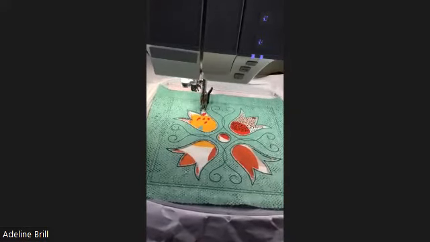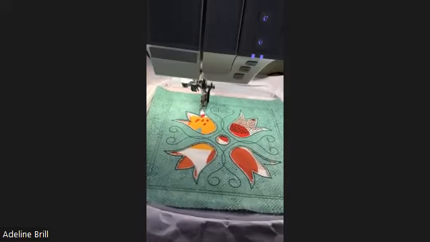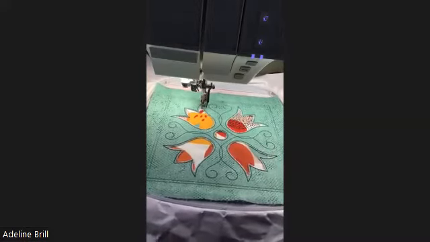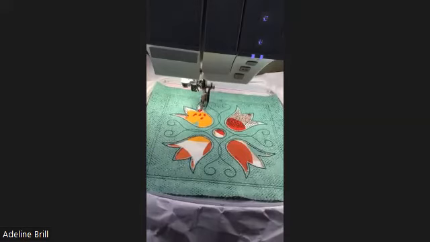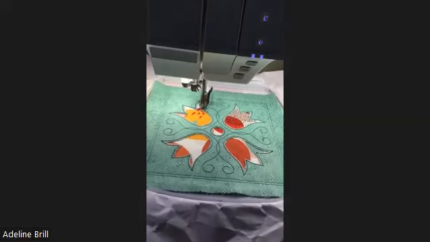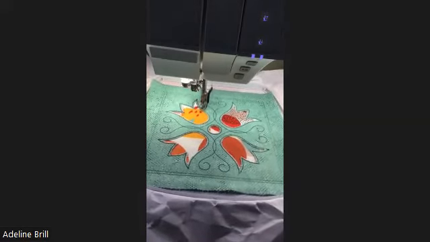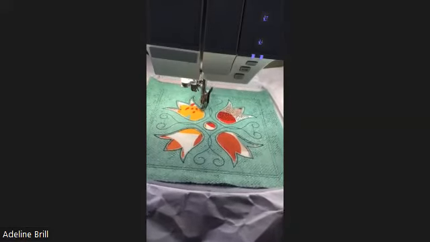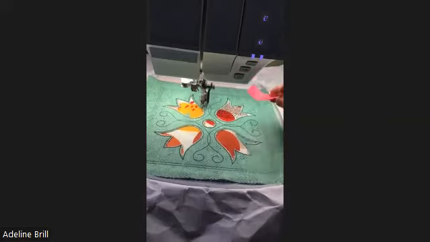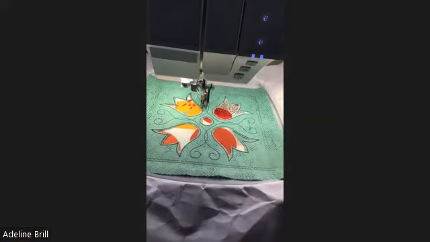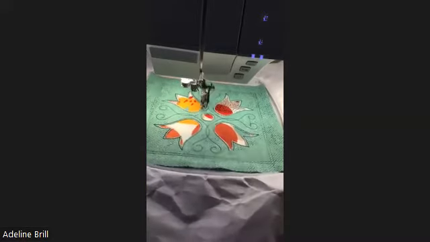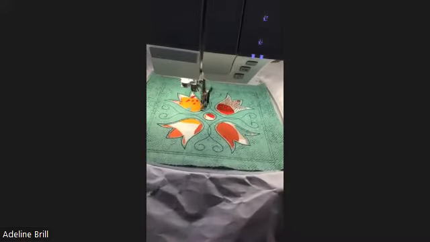I like the way that looks. Could probably speed it up. See, this is why sometimes I remove the tape, because sometimes when the hoop is moving, it sticks to the machine.